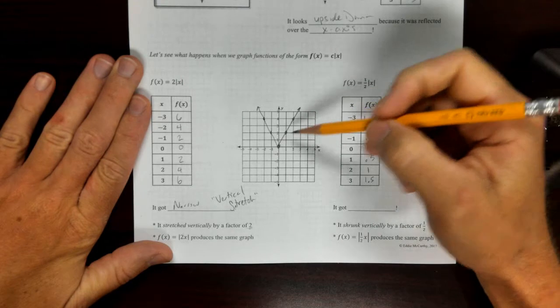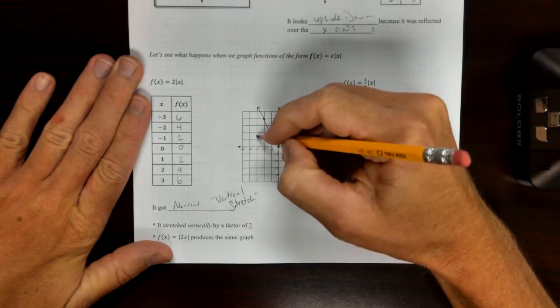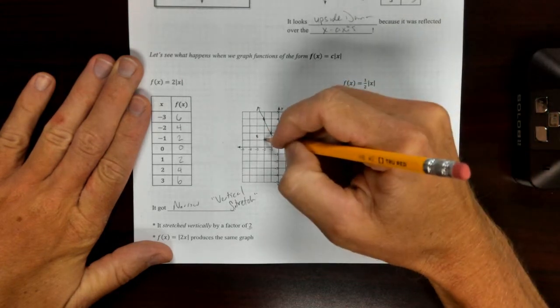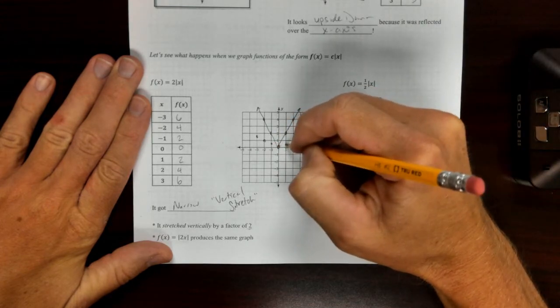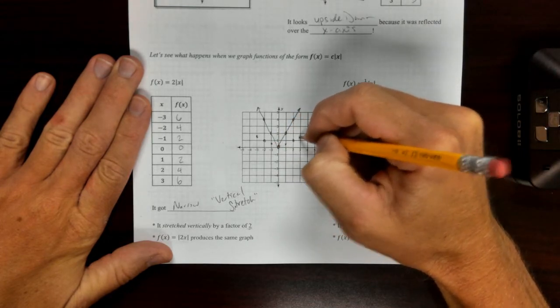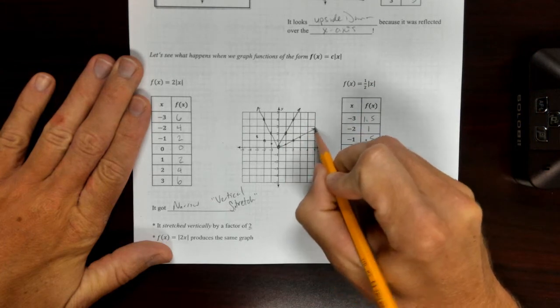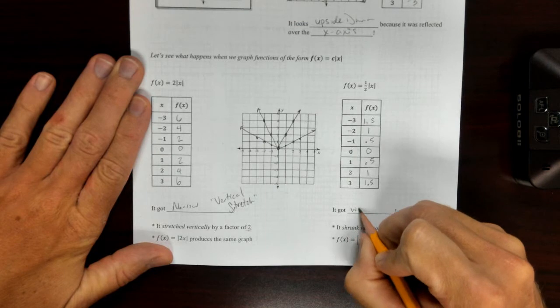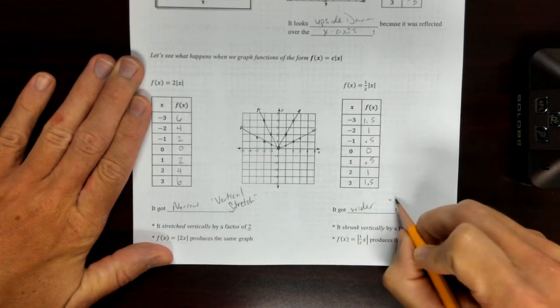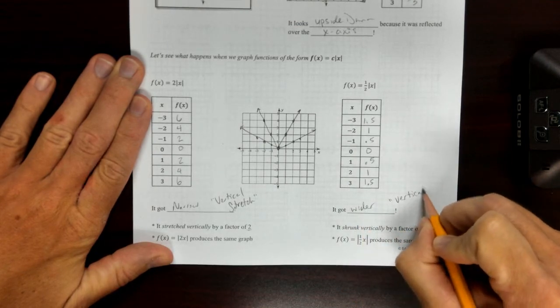So negative 3, 1.5. Negative 2, 1. Negative 1, 0.5, 0 still 0. And then we have the same thing on the other side, right? So you can tell the difference. It got wider. And we call that a vertical compression.